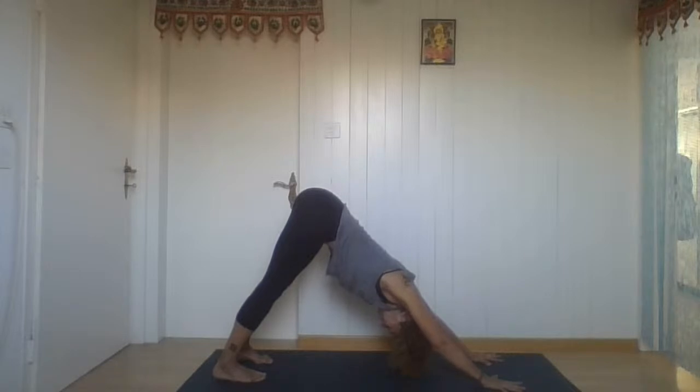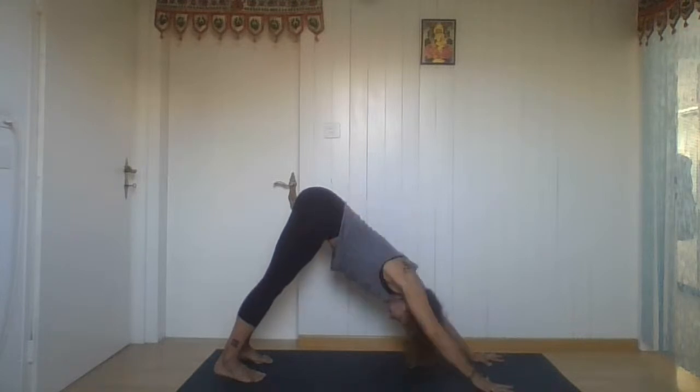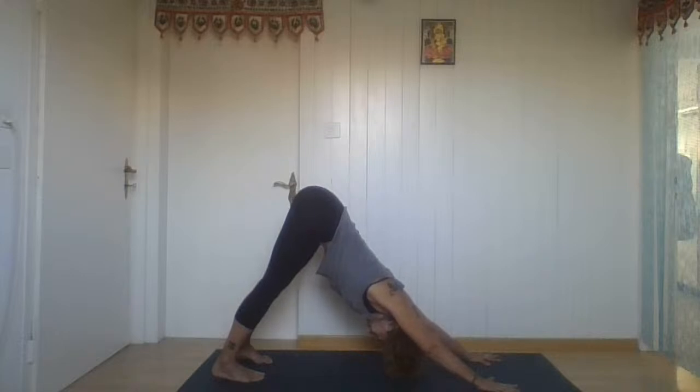This one, you can see like a triangle when you look from the side, and the top of this triangle is the hip. The sitting bones are going up and back. There is this action with the hips pulling back and up.